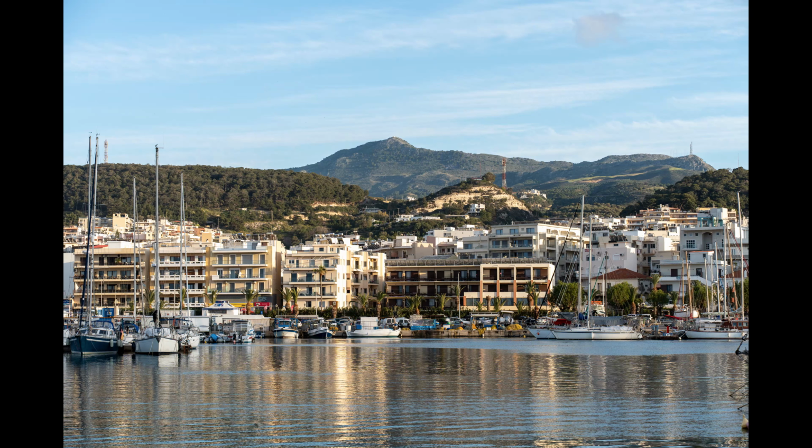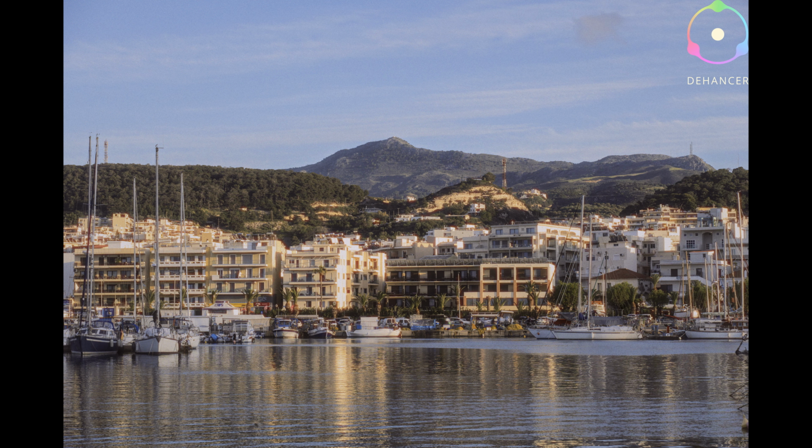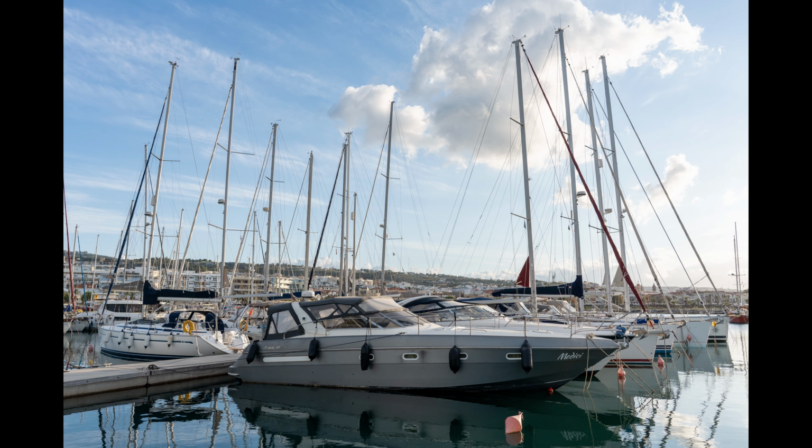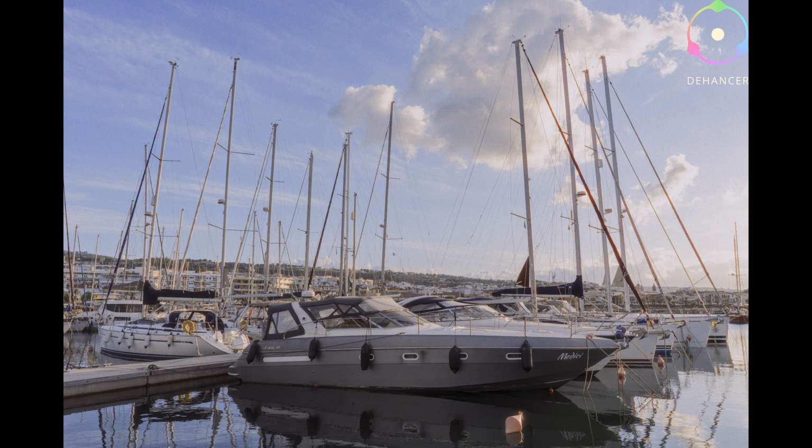Walking around the city of Rethymno on the island of Crete, I decided to take some photos and process them in a film style. For these purposes, I used a film-like color grading plugin, Dehancer.